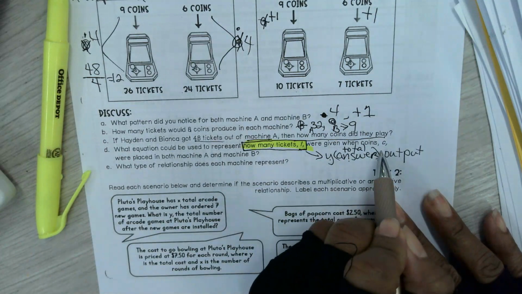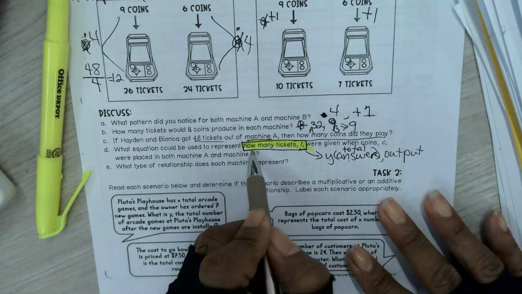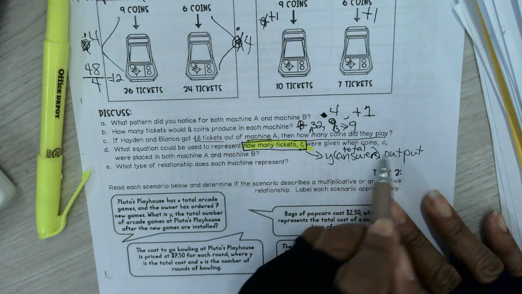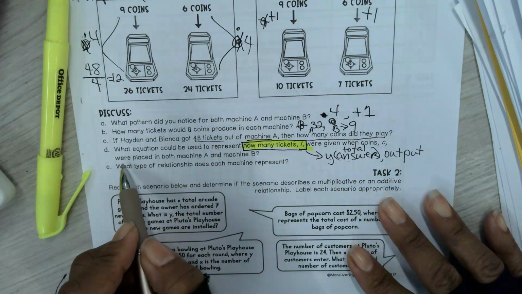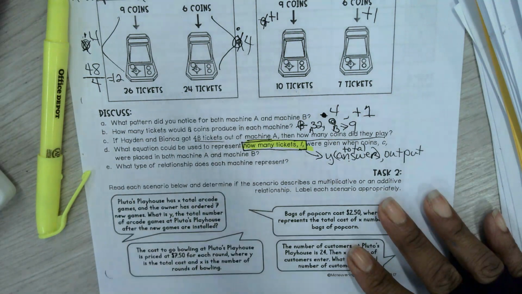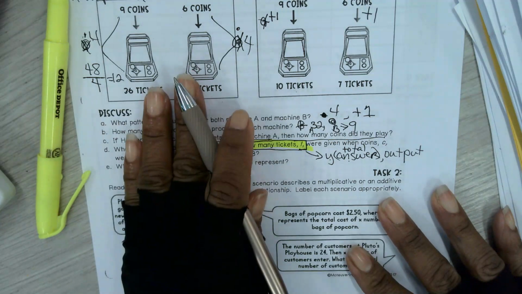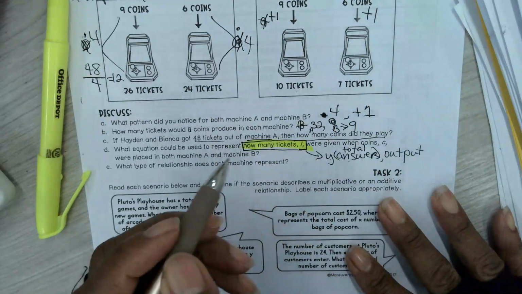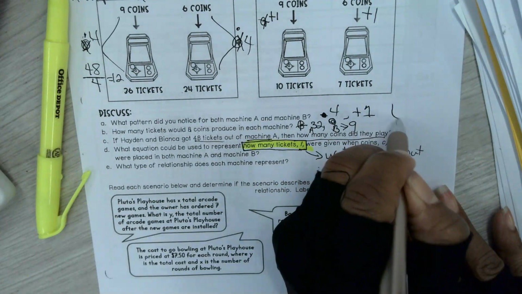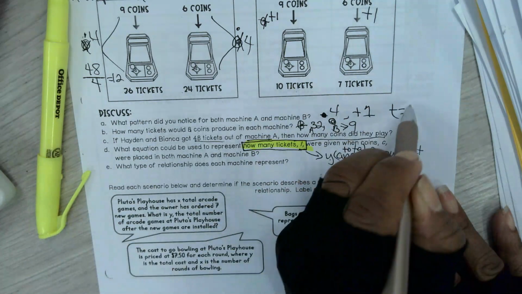Okay, so it says how many tickets T were given when coin C were placed in both machine A and B. Okay, so if we write the equation for A, what's the equation going to be? T equals what? T equals 4 times C.